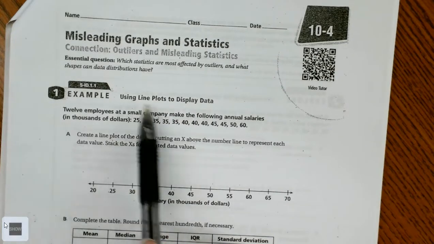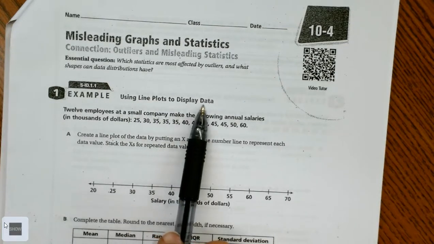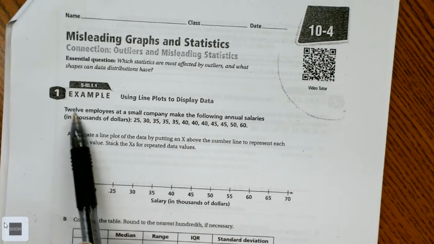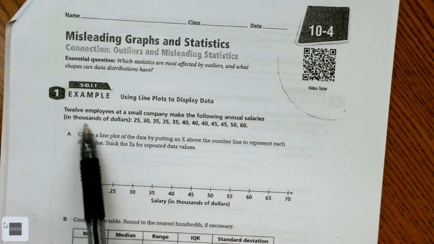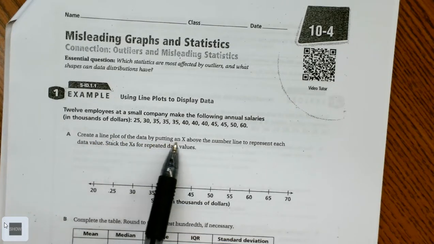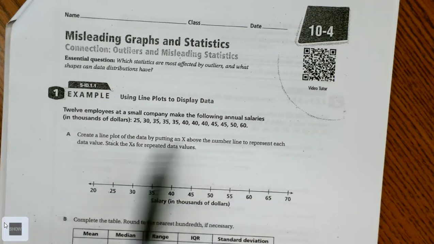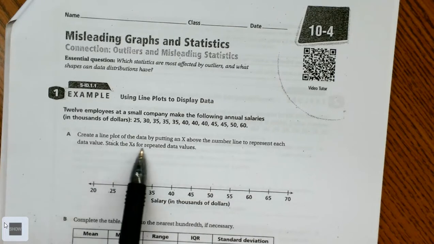So we're going to use line plots to display data. 12 employees at a small company make the following annual salaries in thousands of dollars. Create a line plot of the data, putting an X above the number line to represent each data value. Stack the X's for repeated data values for people who earn the same amount.